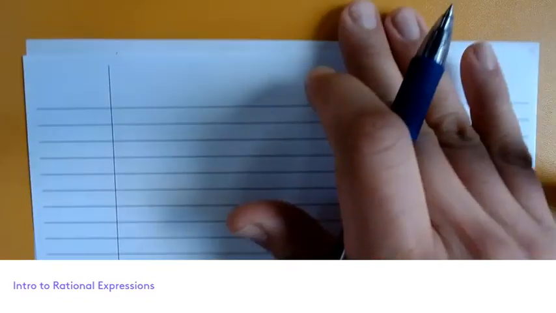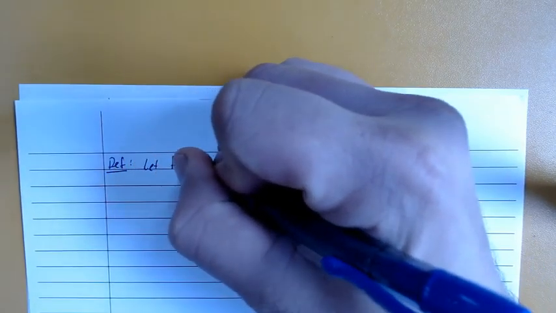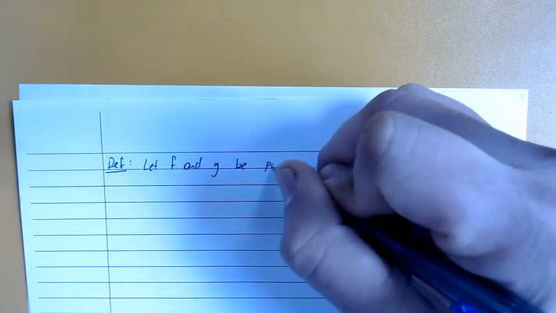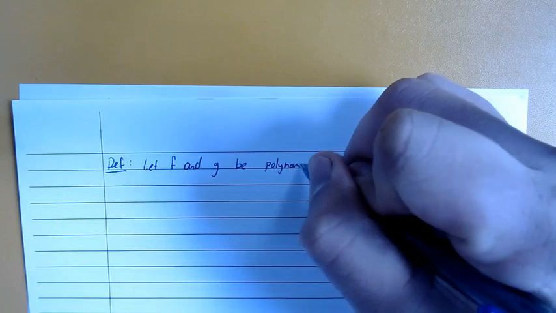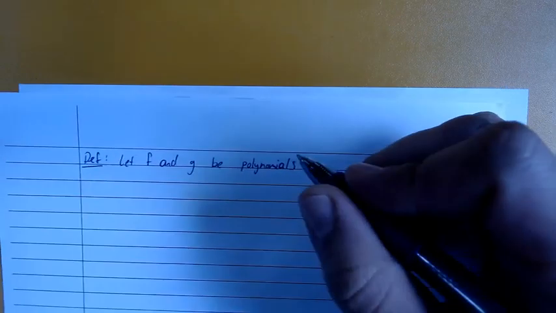Let's take a look now at an intro to rational expressions. So let's begin with the definition. Let f and g be polynomials. There's no restriction on what polynomials they are, their degree, their coefficients, nothing, just as long as they're polynomials.